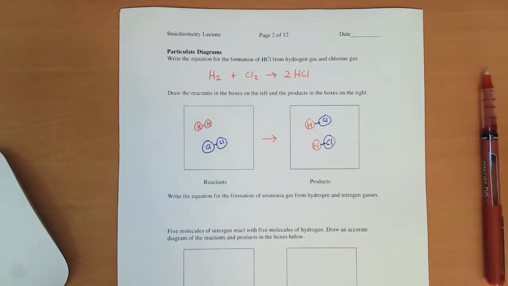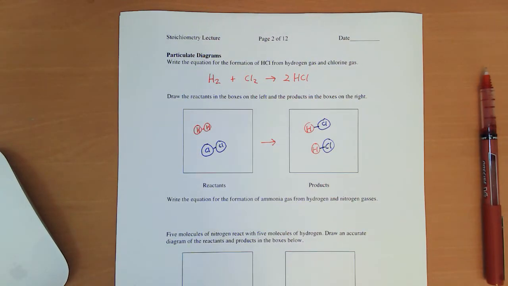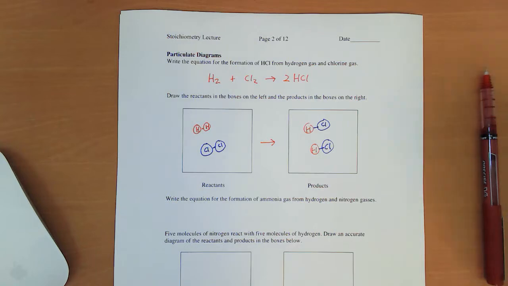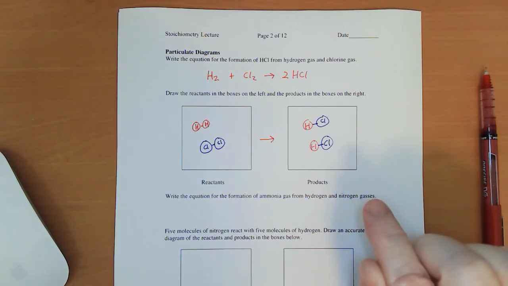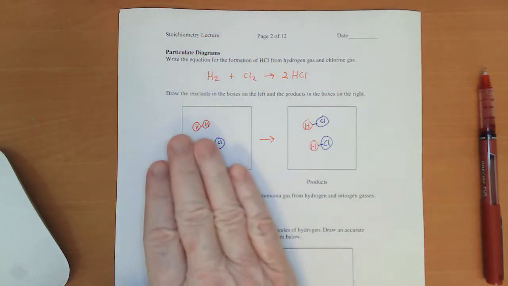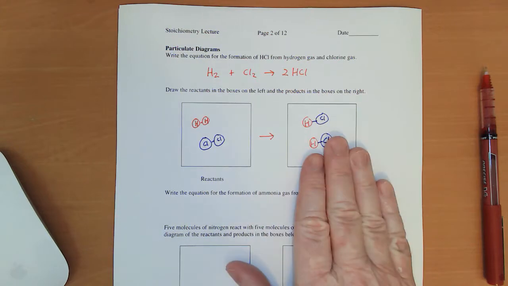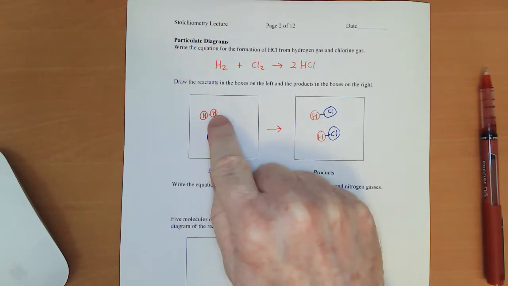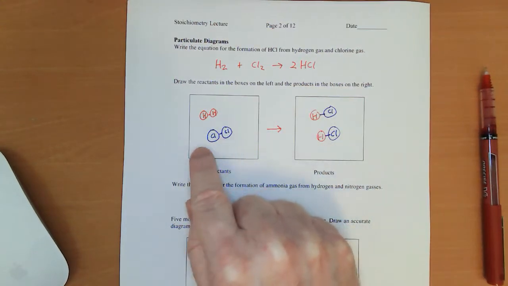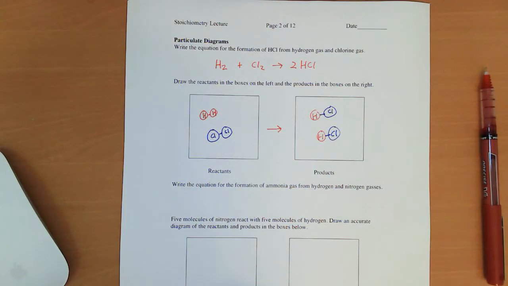Now, it's important to note something, and this is like big time important, like I should be ringing a bell, jumping up and down, etc. You need to have the same number of particles over here that you have over here. They need to match up. I've got 2 hydrogens here, I've got 2 hydrogens here, 2 chlorines here, 2 chlorines here. That's representing a balanced chemical equation. And that's a really important thing, okay?